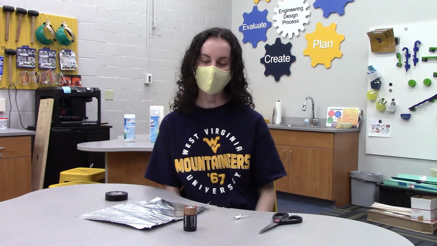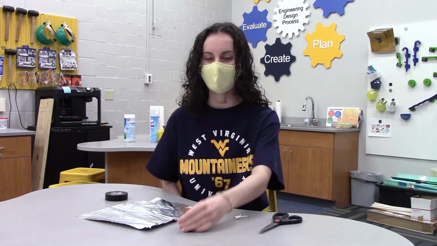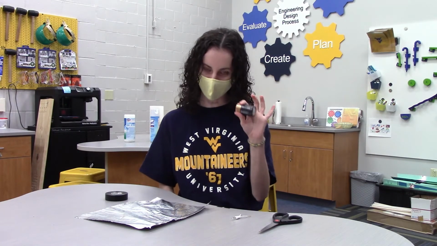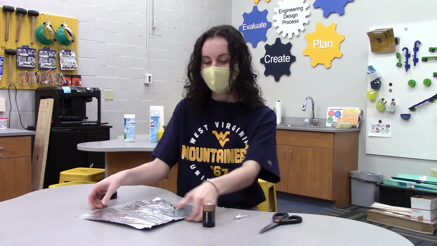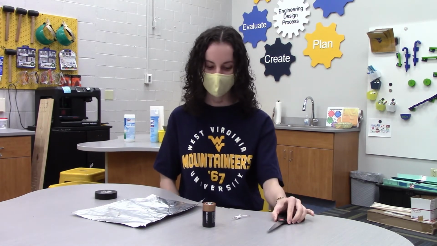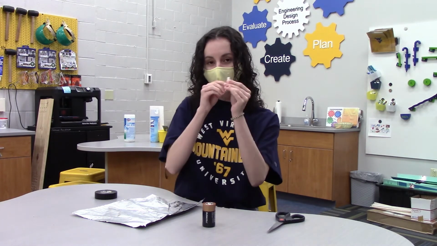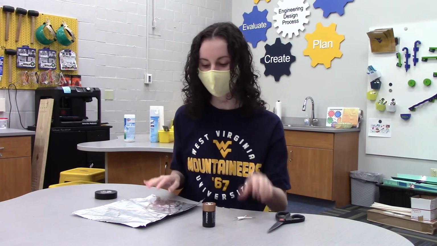Hi everyone, my name is Callan, and today we're going to do an activity that'll teach us about computer science and electrical engineering. What you're going to need is a battery, a D battery preferably, some electrical tape, some aluminum foil, some scissors, and a small light bulb. This one is one that you'll find on a Christmas tree, but if you have a small flashlight light bulb, that will work as well.